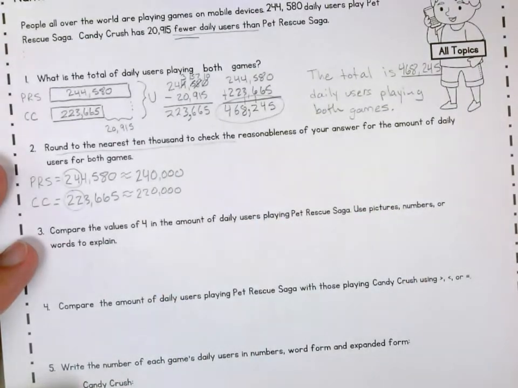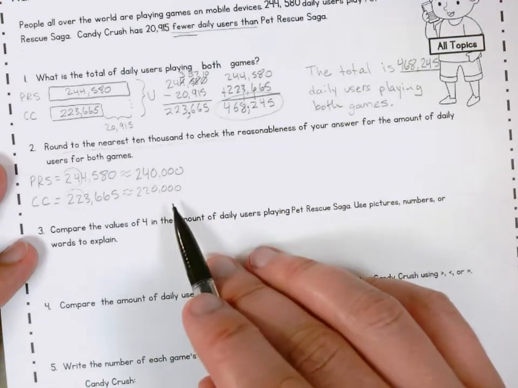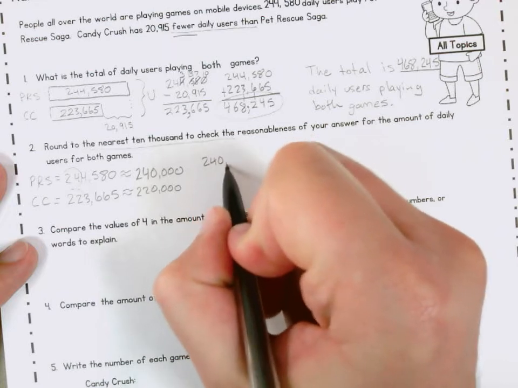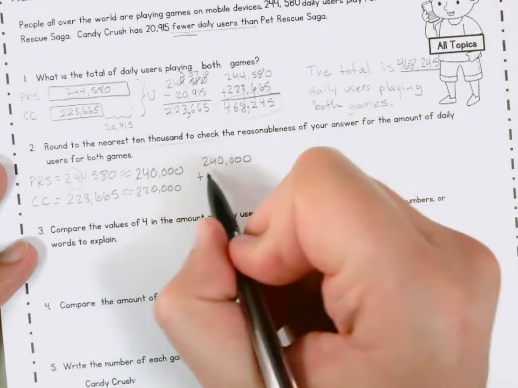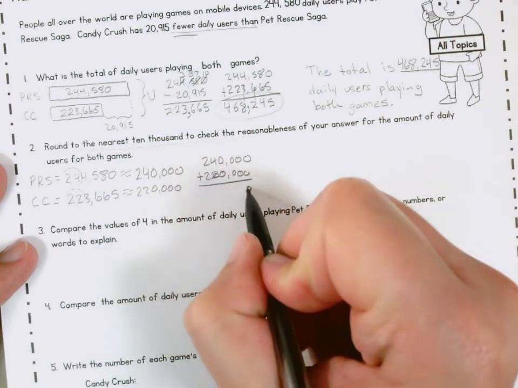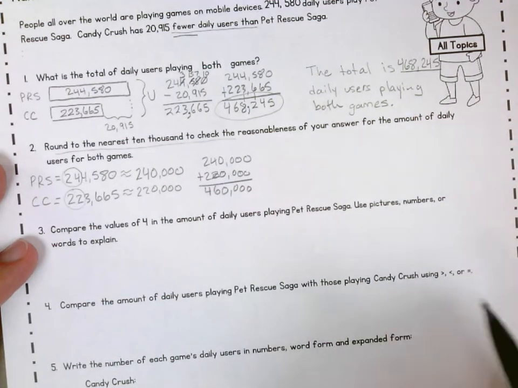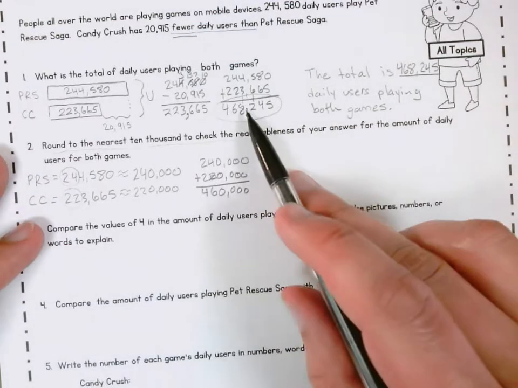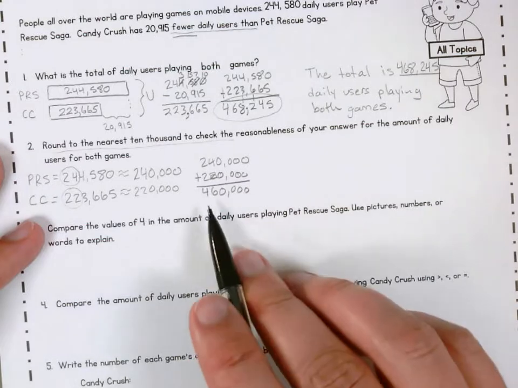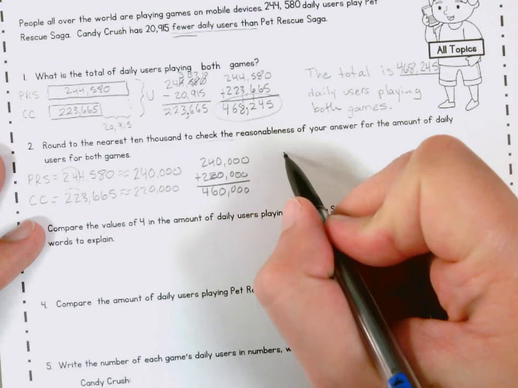Now I'm going to take these two estimates of Pet Rescue Saga and Candy Crush. I'm going to add them together according to my original plan. And I've got an estimate of 460,000. Well, when I look at my exact answer, 468, that's only 8,000 different, which isn't too bad when we're talking the several hundred thousands. So I would say that my answer is reasonable.